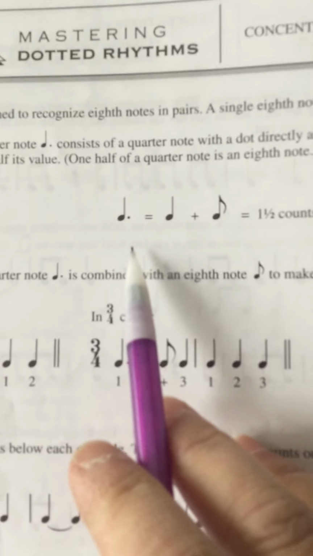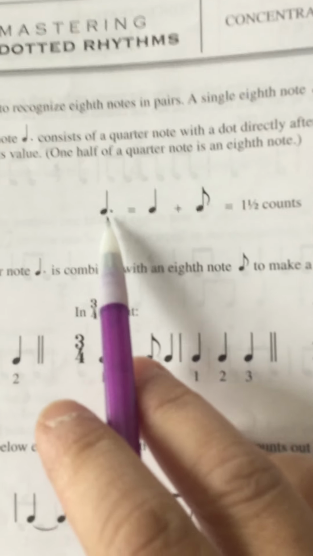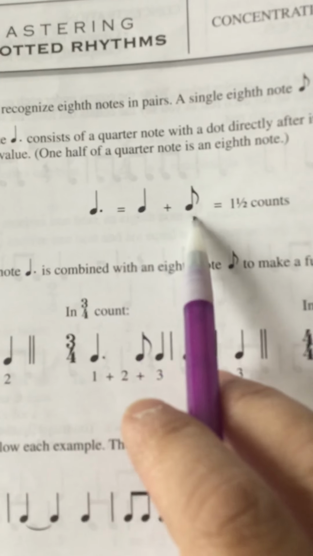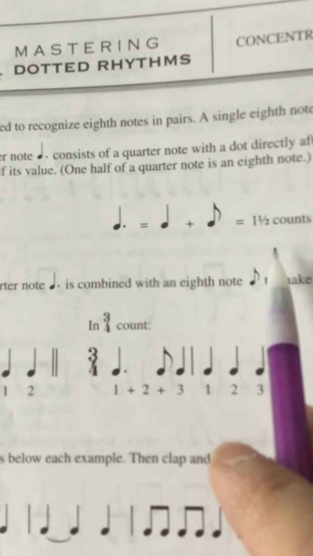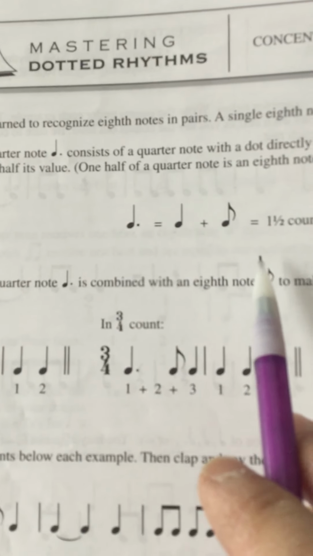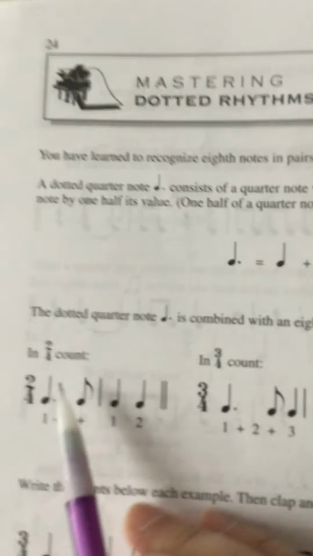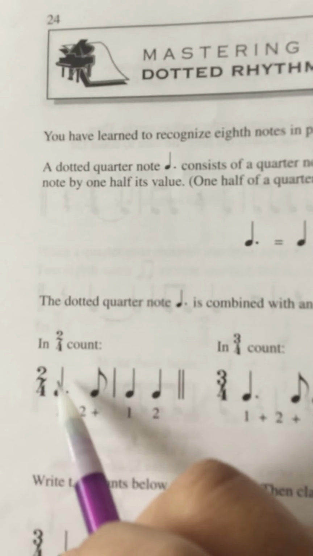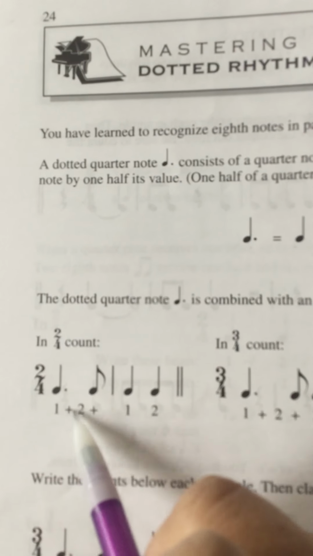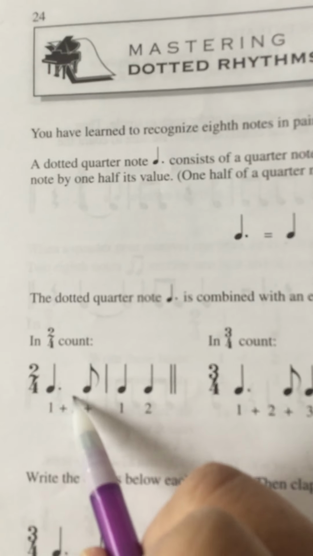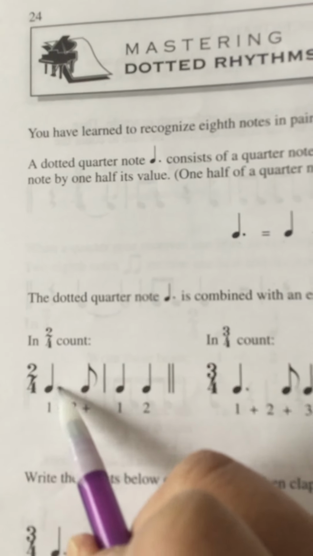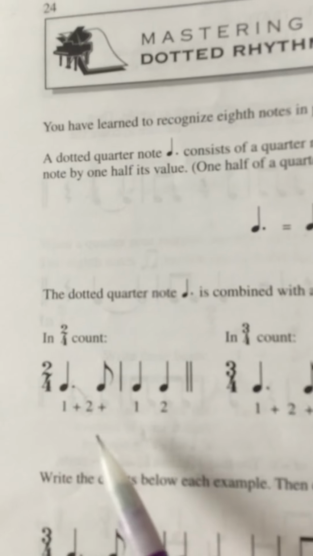All right, and then last page is 24. And this uses a dotted quarter note. We started talking about this last week. So dotted quarter note is a quarter note plus an eighth note, 1.5 counts. And it's a little strange. Again, you can think 1.5 seconds. So it's longer than 1 second, but shorter than 2 seconds. So when you're counting them in 2/4, you count 1 and 2 and, right? That little eighth note lands on the "and," because that dot took part of that second beat, right? That's that little dot in there.